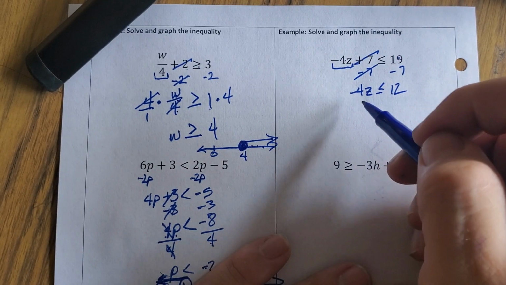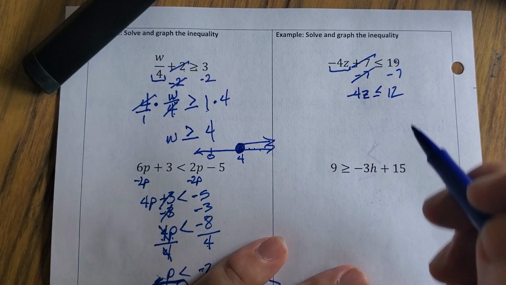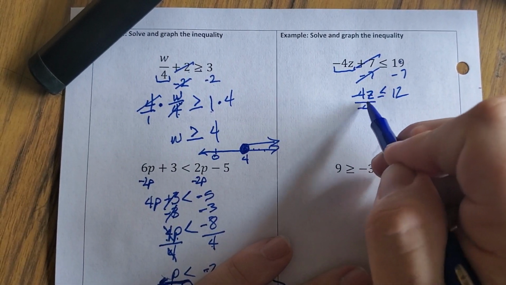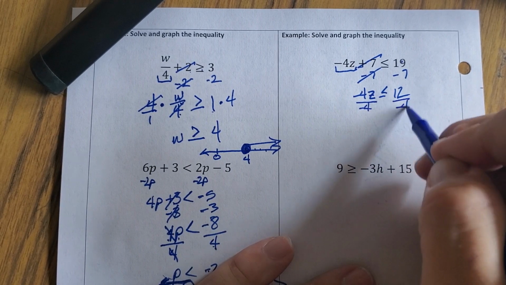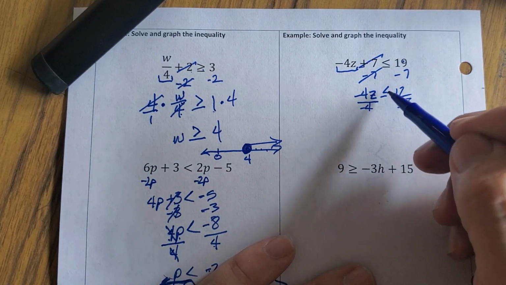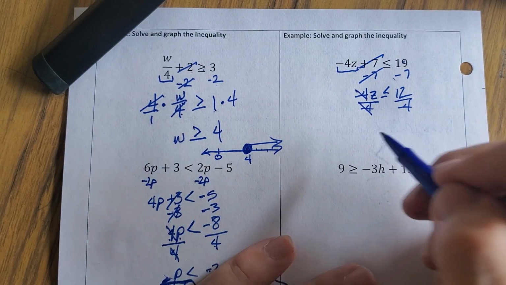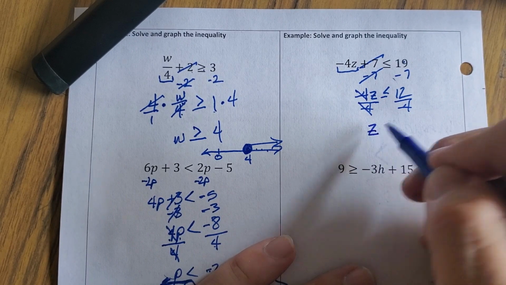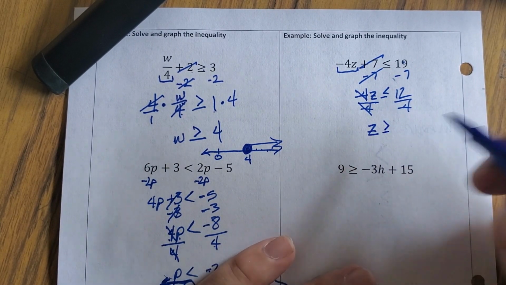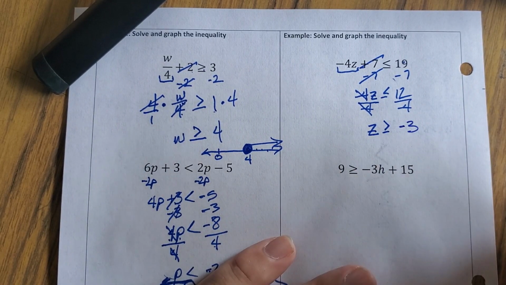Now, I've got a negative 4 times z. The inverse operation is divide by negative 4. I just divided both sides by a negative number, so I have to reverse the inequality. The negative 4 and the negative 4 go away, and I'm left with z, switch the inequality, is greater than or equal to 12 divided by negative 4, which is negative 3.